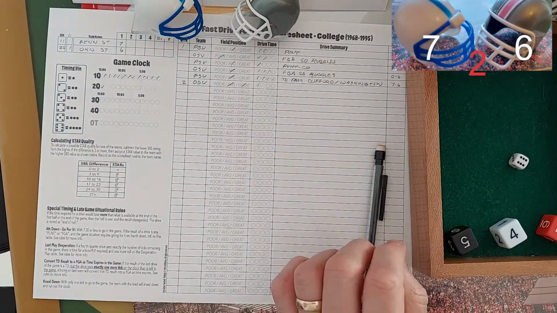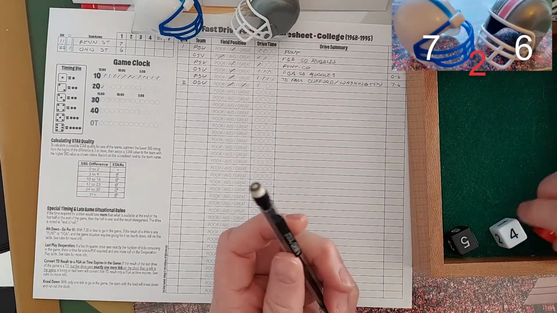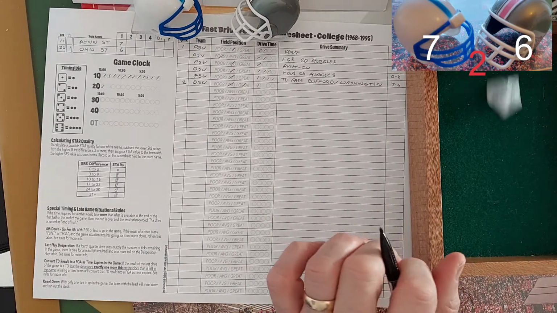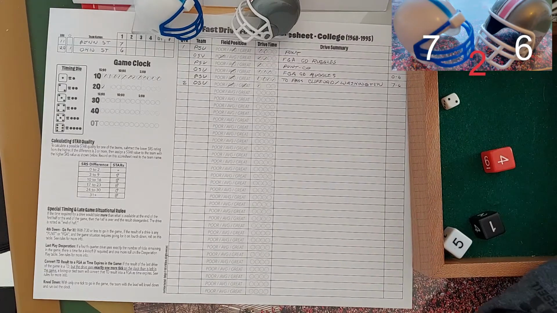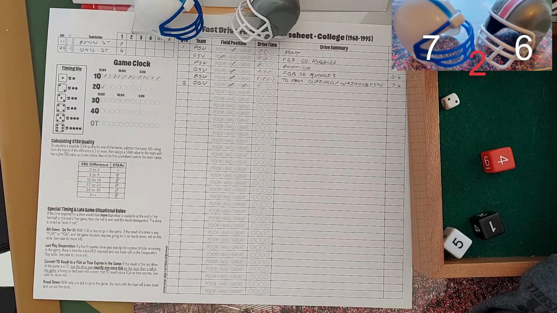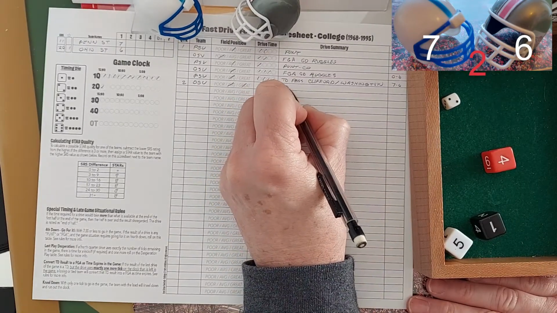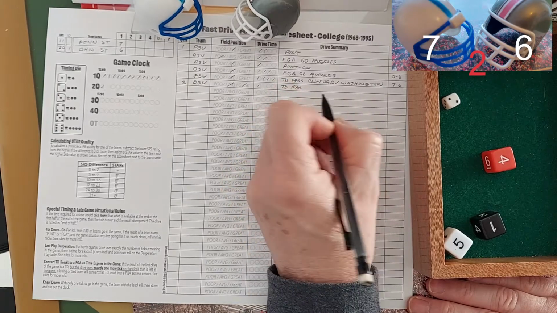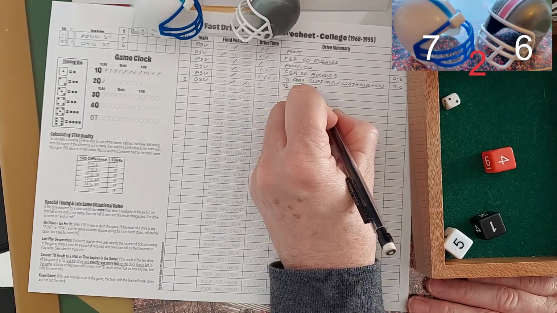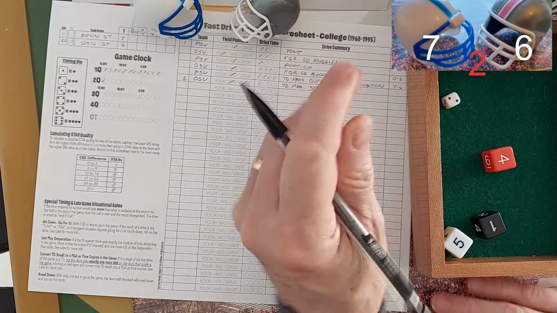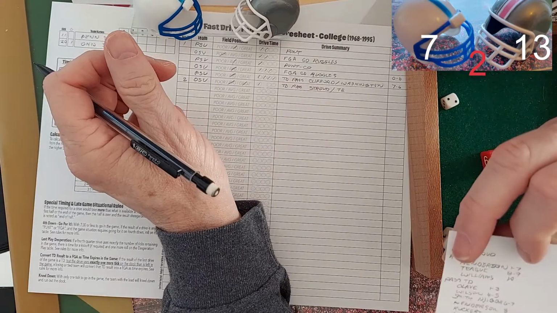Ohio State pulls off a big drive, and let's re-roll. 1, 4, 5. Okay, great field position. Tight end open in the seam. Touchdown pass. And that is Stroud to the tight end. I don't know which one is the tight end, so we'll just write tight end there.